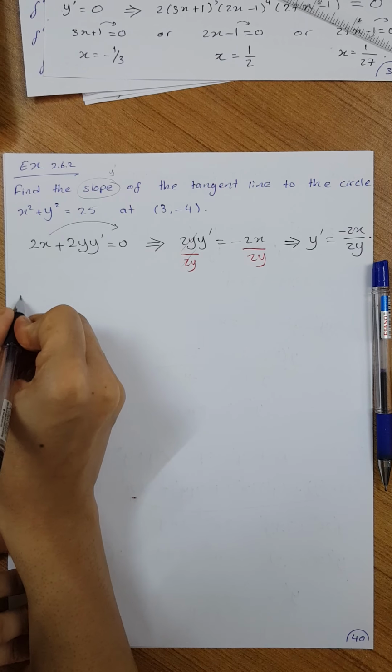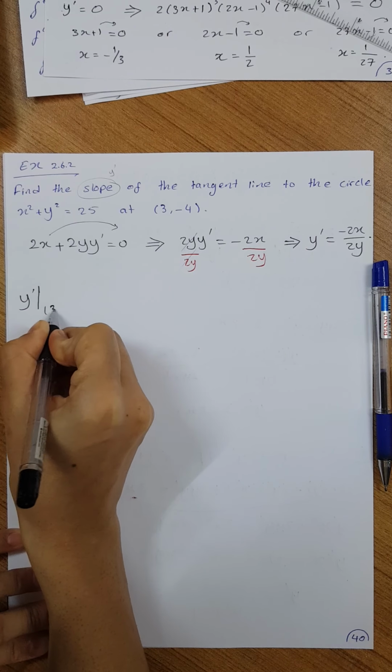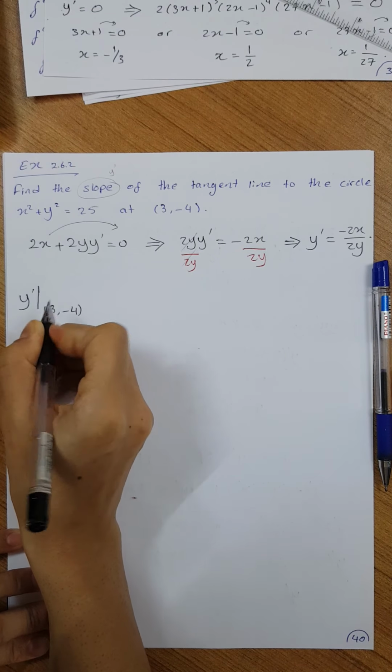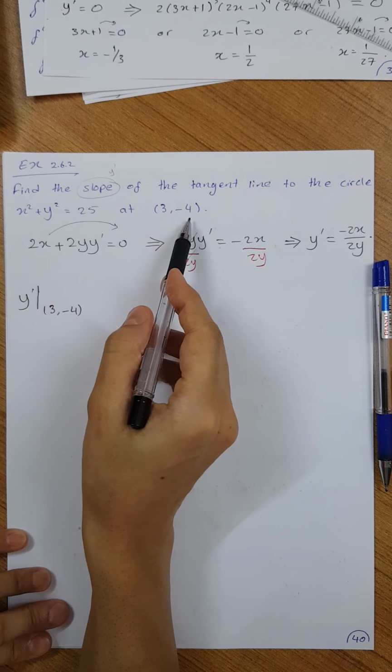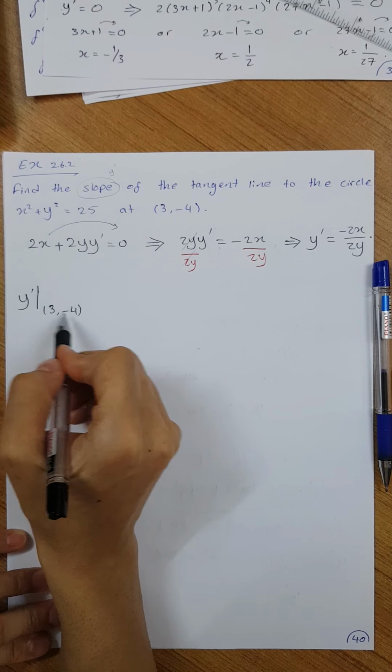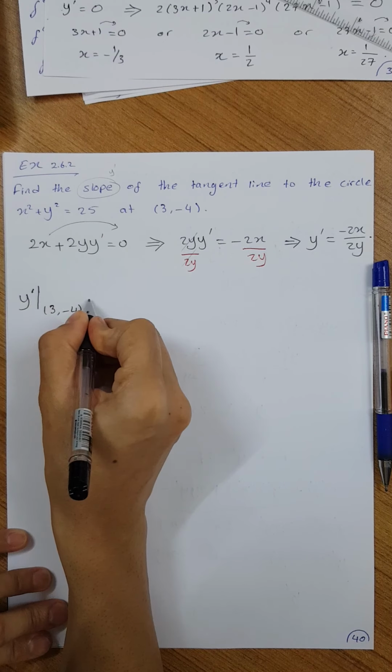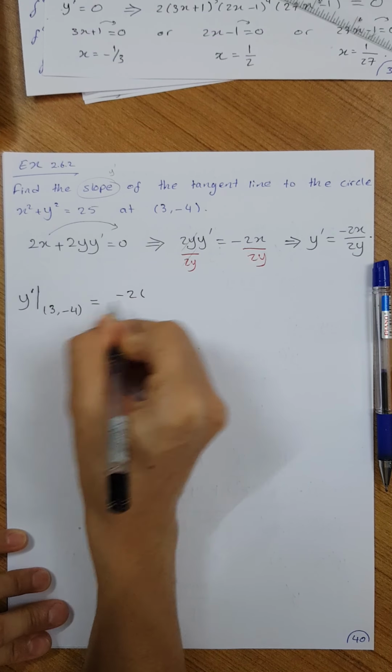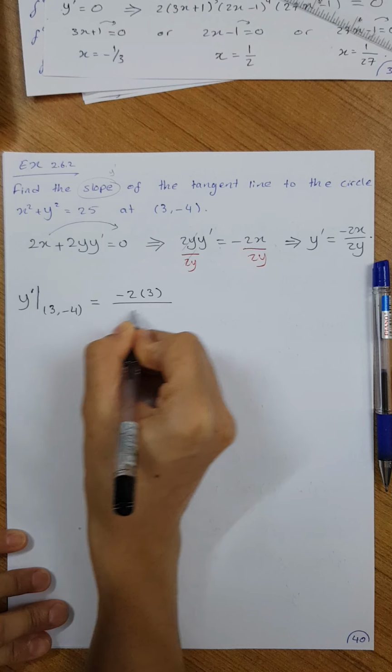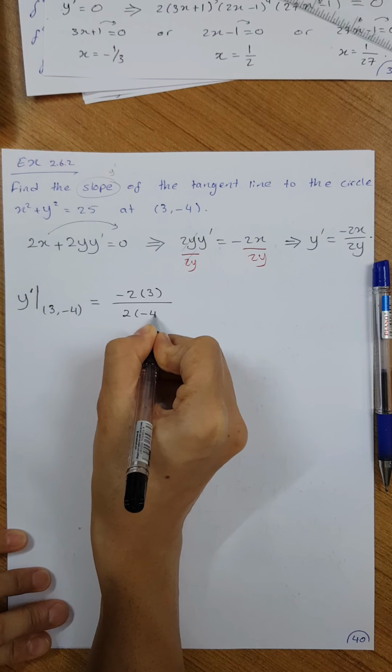Now I have to find y' at the point (3, -4), because we are required to find the slope of that tangent line at (3, -4). So I'm inputting that point into y'. What will I get? Minus 2 multiplied by x, that's 3, over 2 multiplied by minus 4.